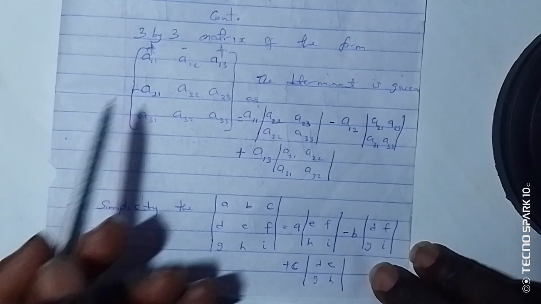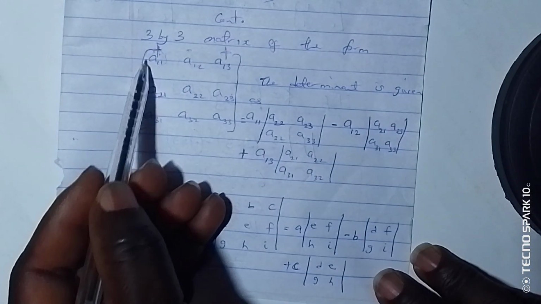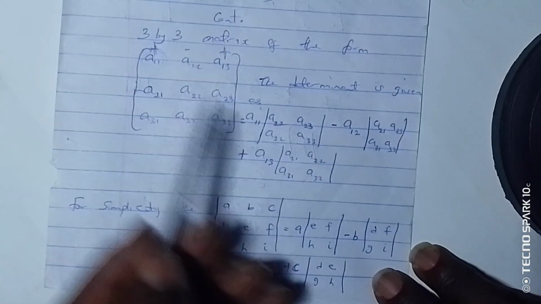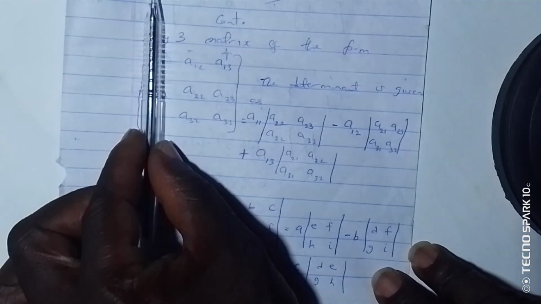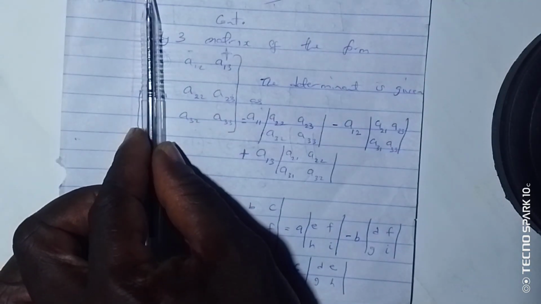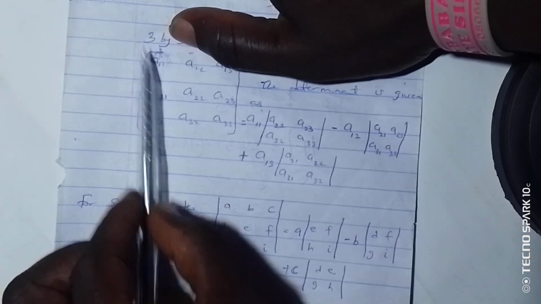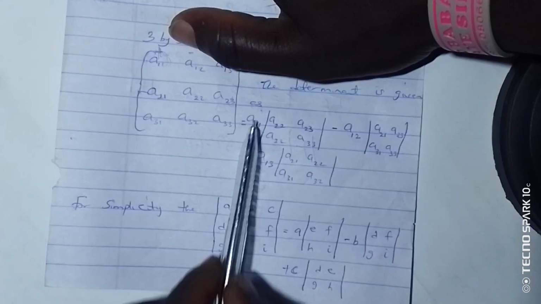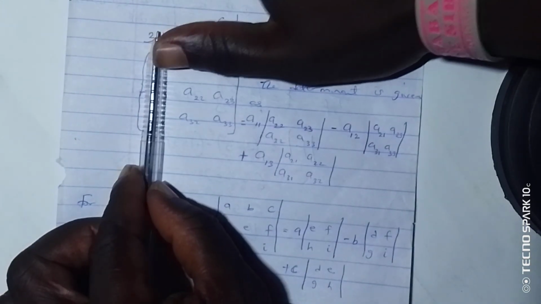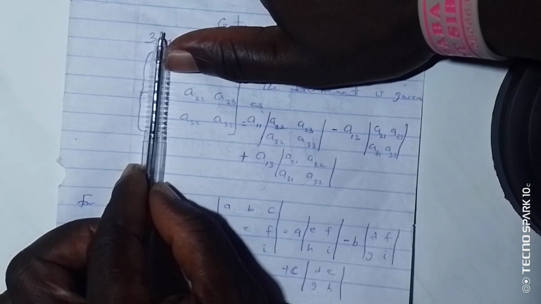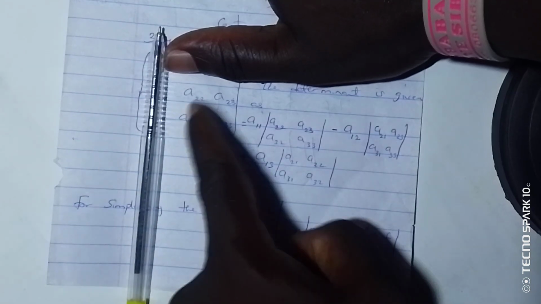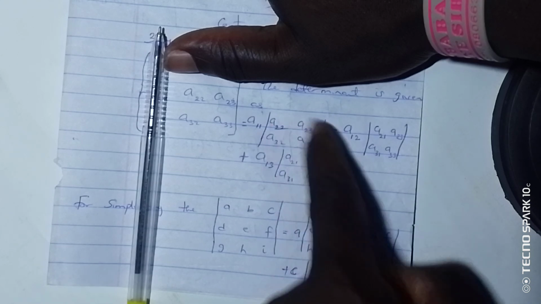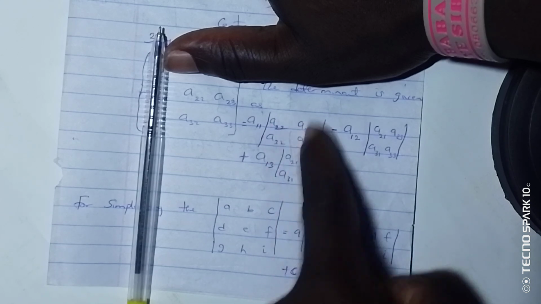Firstly, you pick the first element, A11. Picking this element, you cover the column of that element and cover the row of that same element. I'm covering the column and the row. After covering the row and column, every other element left is what I put in the determinant structure.